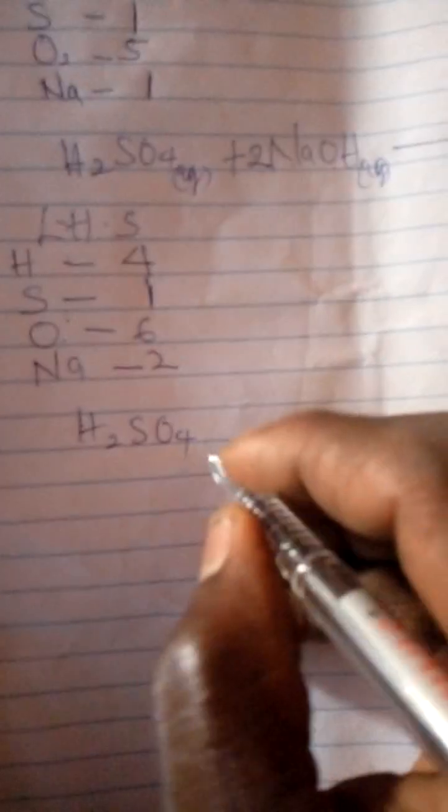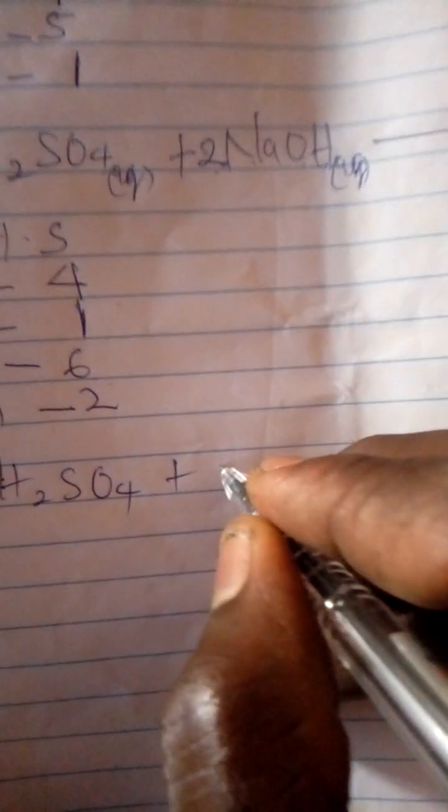So look at the new equation that I want to write now. H2SO4, which is tetraoxosulfuric acid, plus sodium hydroxide, aqueous, AQ, which is aqueous.